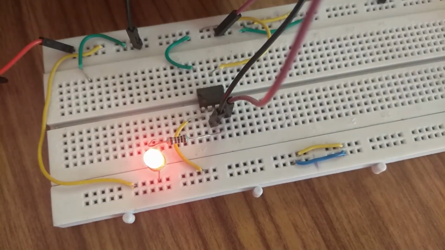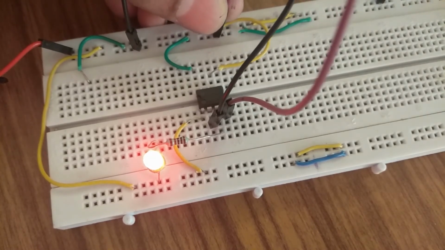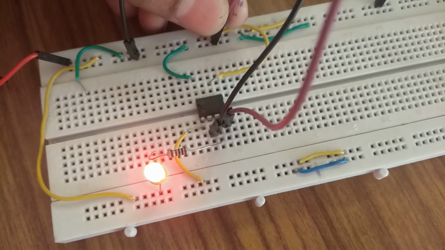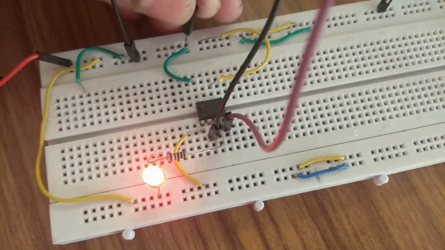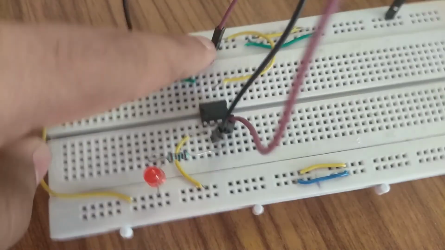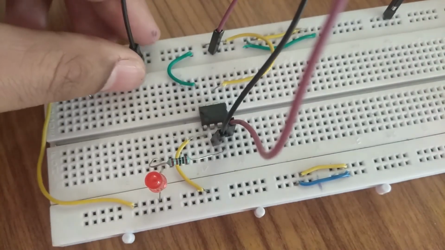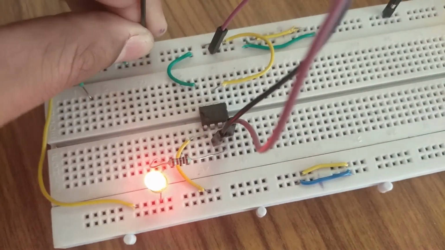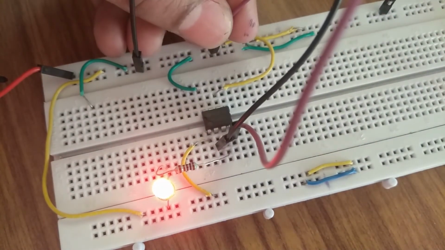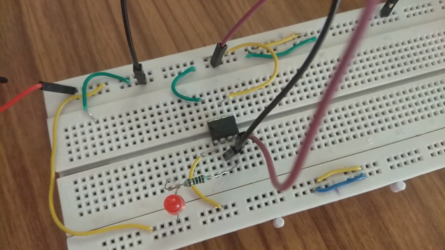If you don't want to switch it off, it will not be switched off. If you want to switch it off, you need to give ground to terminal 4. I am making it ground for a smaller period of time, then bring it back to VCC. Ground, and the output went to 0. Again VCC, and the output is 0. It will not change. Again if you want to make it 1, make it ground and bring it to VCC, and it will remain in 1. If you want to make it 0, ground terminal 4. This is how the switch operation is done manually.